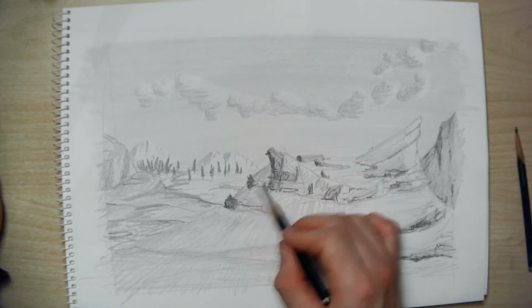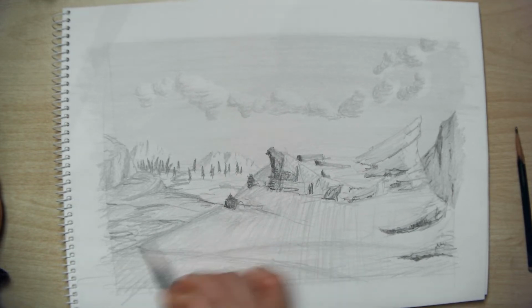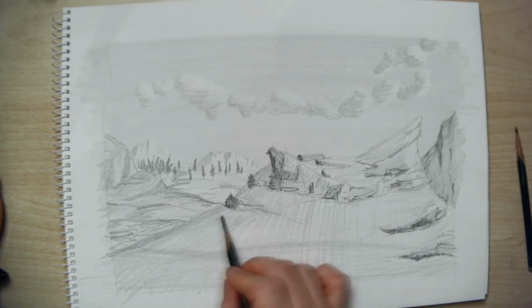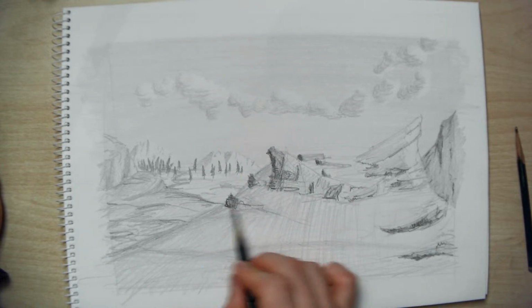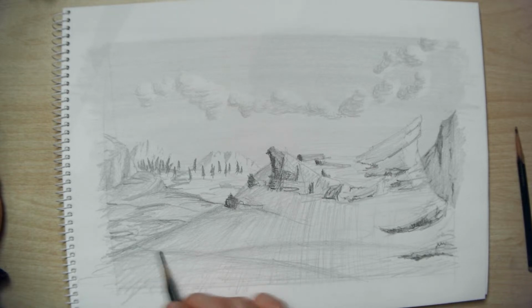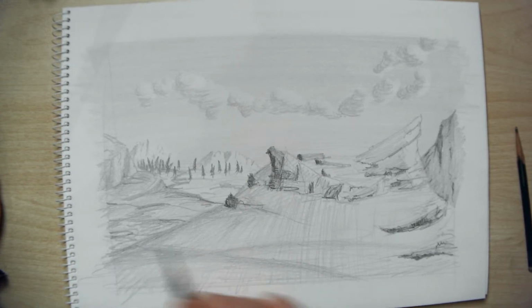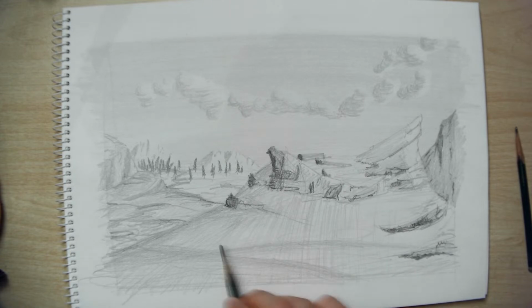Now let's go in here at the very left edge with the 3B pencil. Get more of a separation right there. Get those elevations right here a little darker. This one right there.